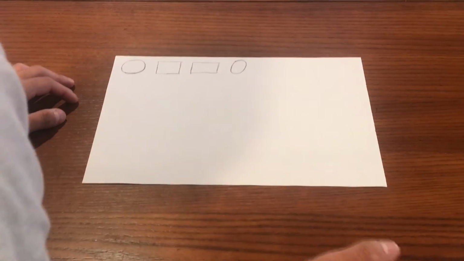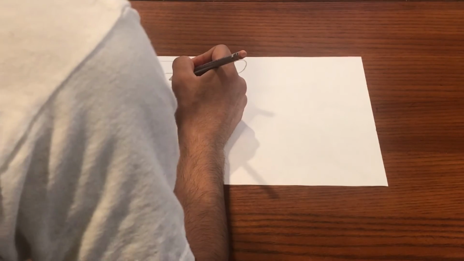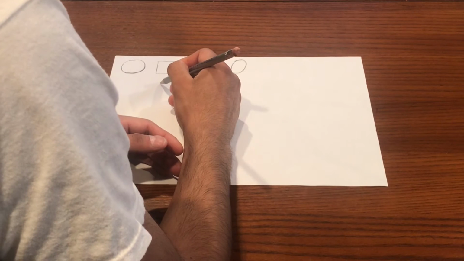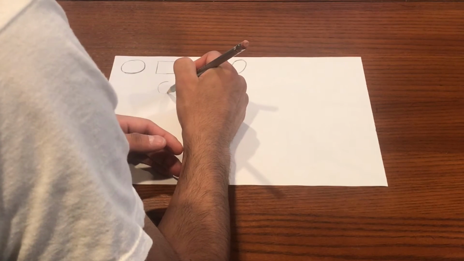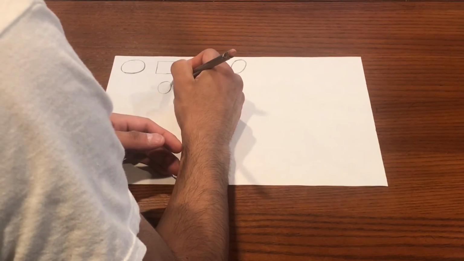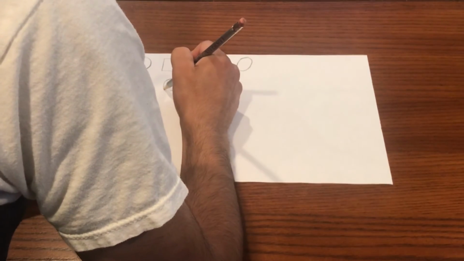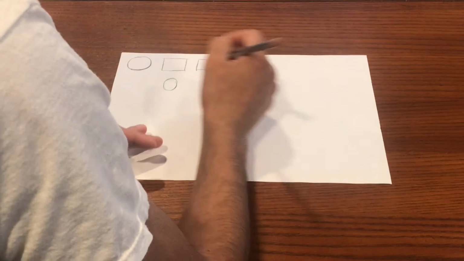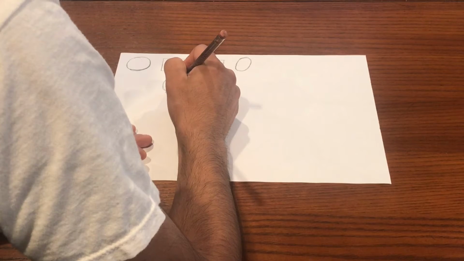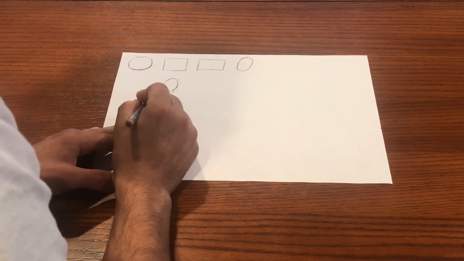So first thing we're going to draw is the head. Now we're going to draw the head using an oval, because sometimes people's heads look egg shaped, and eggs kind of look like ovals. So that's our oval. And then we're going to draw the neck, which is a very tiny rectangle, or tiny square. Very tiny square. See, I don't know if you can even see this.